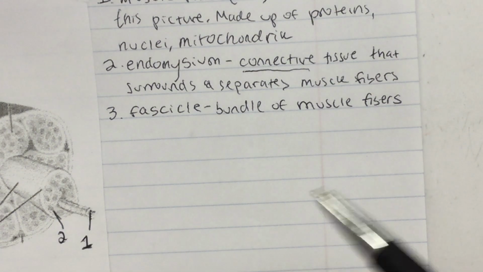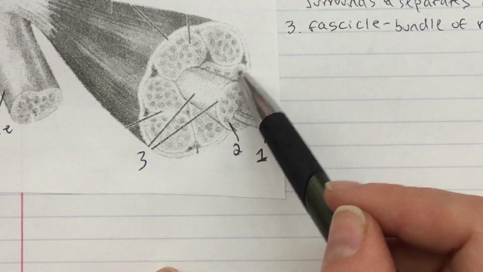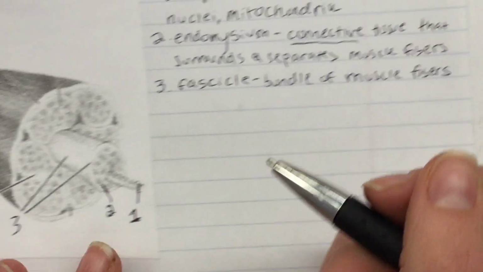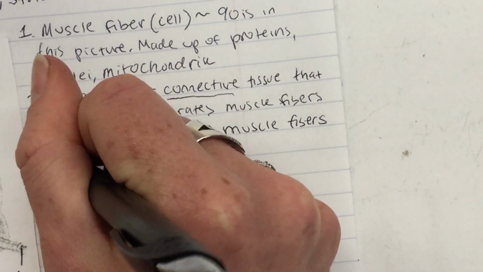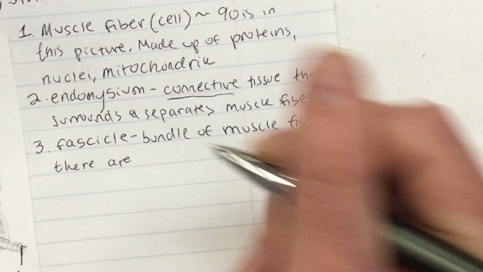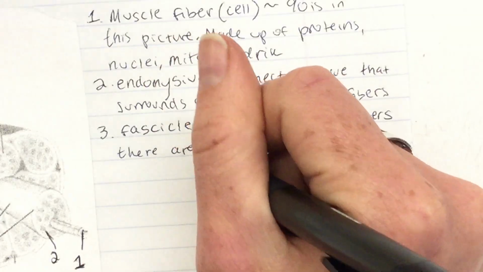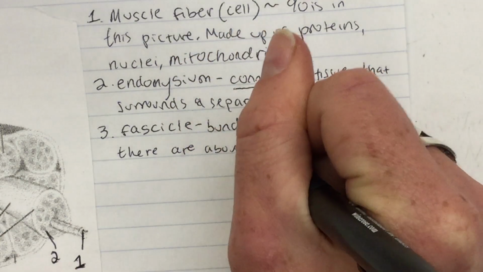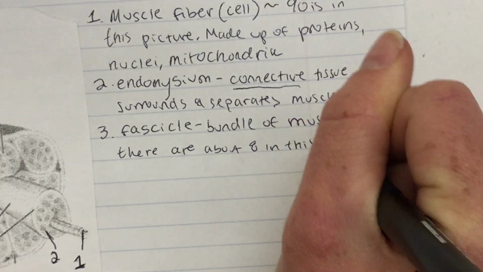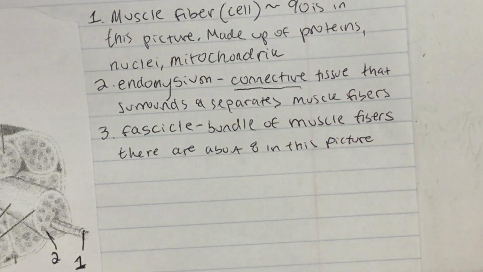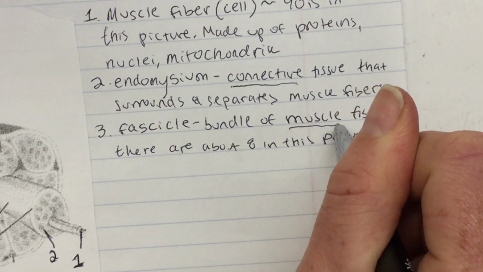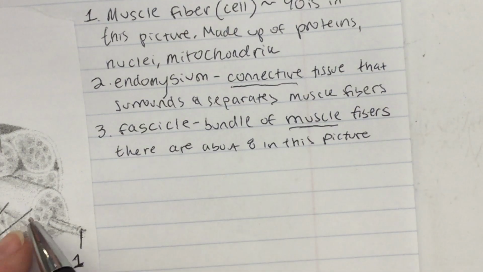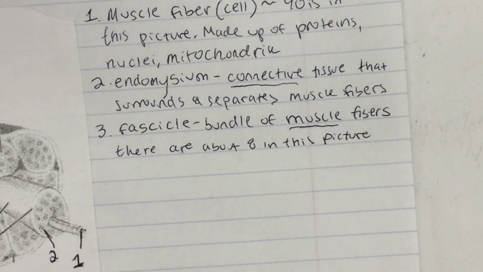Yeah, good. So Ileana said about 8, right? If we look, we have about 1, 2, 3, 4, 5, 6, 7, and probably 1 back there, 8. Next to that, I'm also going to write there are about 8 in this picture, so if you're looking back, you can count and figure out those are the fascicles. Okay, and I'm going to underline the word muscle because this is contributing to the muscle tissue. So we see connective tissue, then we see a layer of muscle tissue. And since we have a layer of muscle tissue, we are always going to have connective tissue surrounding it.